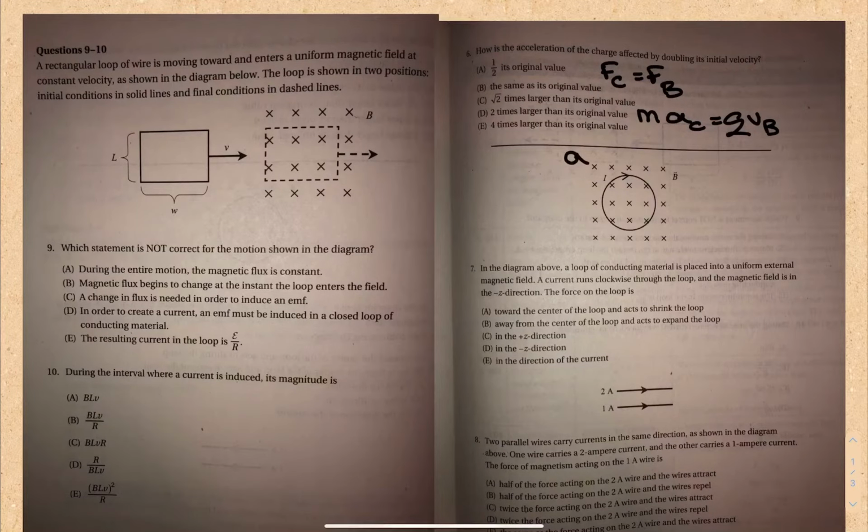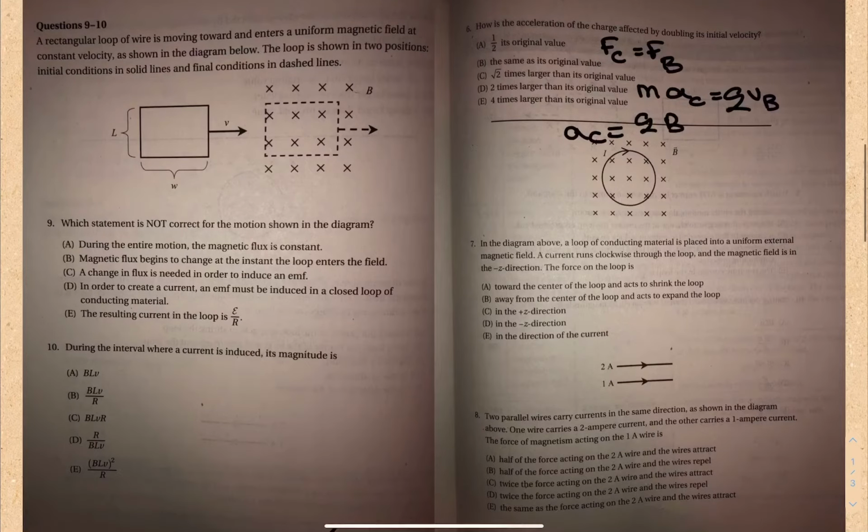So then the centripetal acceleration will be equal to this one. Alright. But if it doubles, then doubling the velocity doubles the acceleration. Here I forgot velocity. Yes. And doubling here would also double here, so 2 times larger.